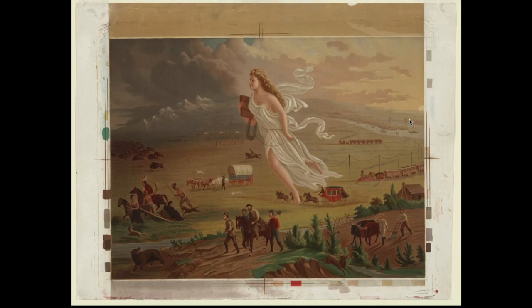How does this image reflect the idea of expansion? What would be some of the effects of this? What is some of the evidence in the image of these effects? Are they positive or are they negative? And these questions we'll think about throughout this lesson and also throughout this unit.